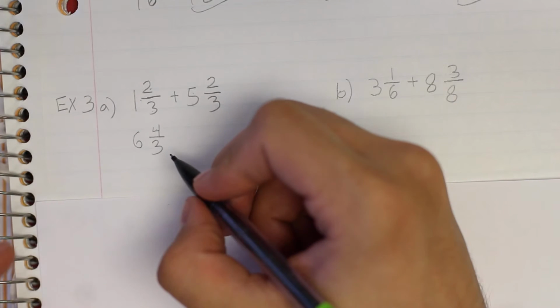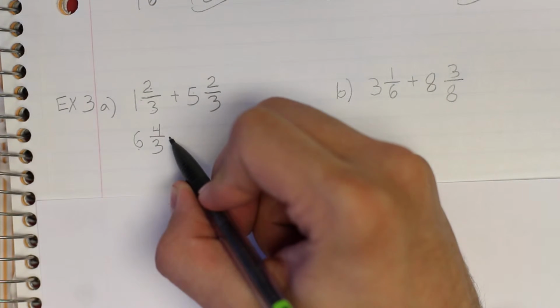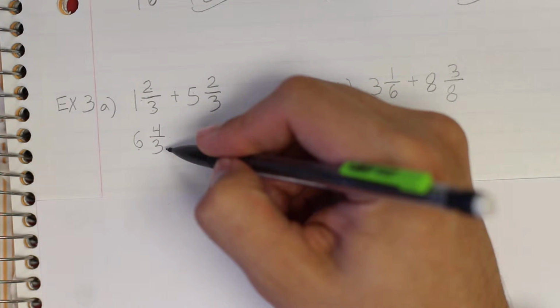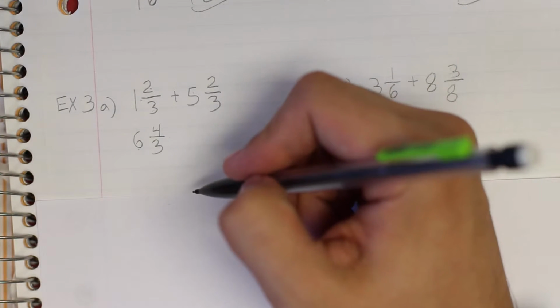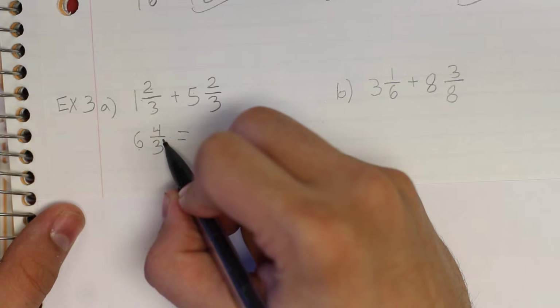We have a slight problem. This is a mixed number that contains an improper fraction because the numerator is bigger than the denominator. We can't leave it like this. It's not allowed. So what we're going to have to do is convert this improper fraction to a proper fraction.